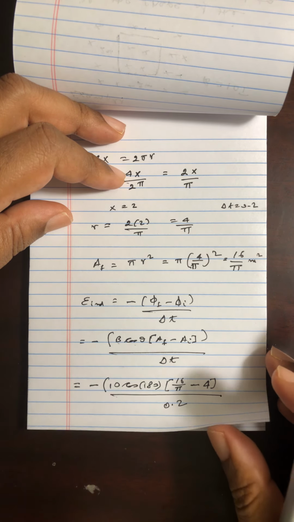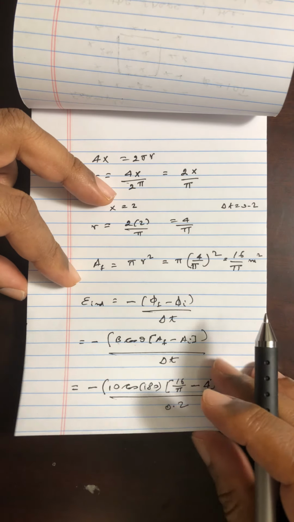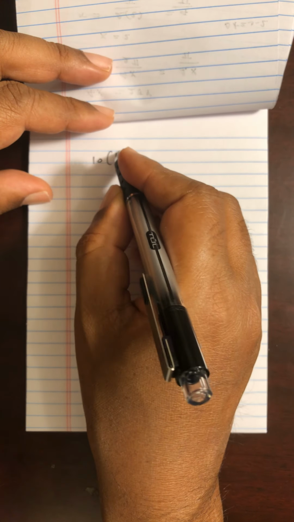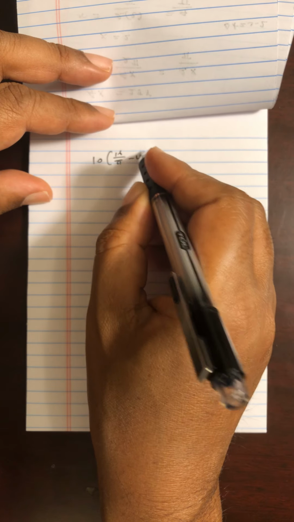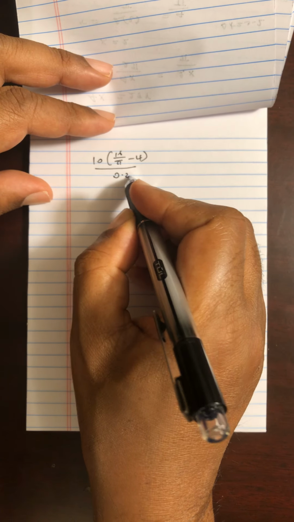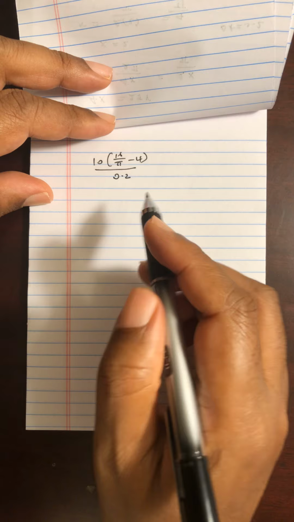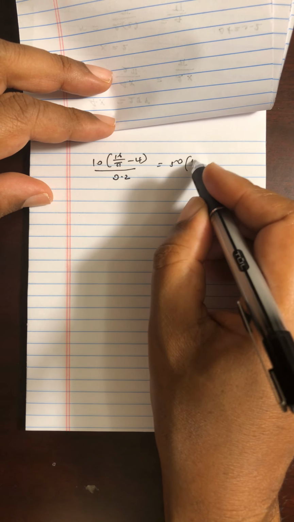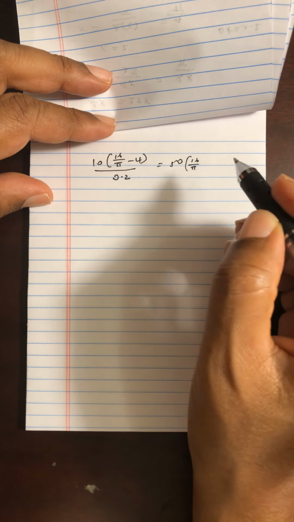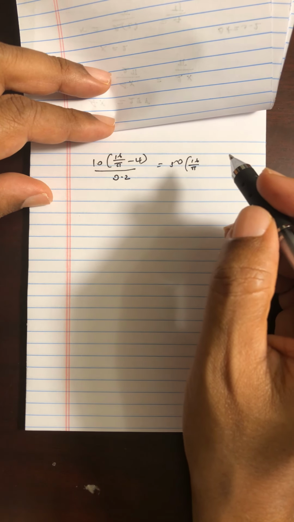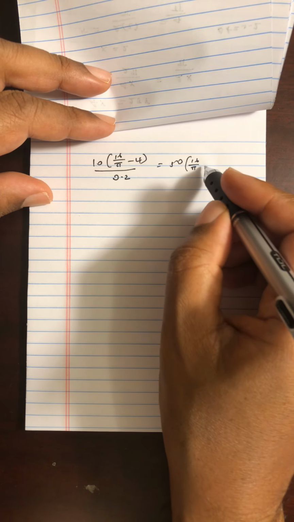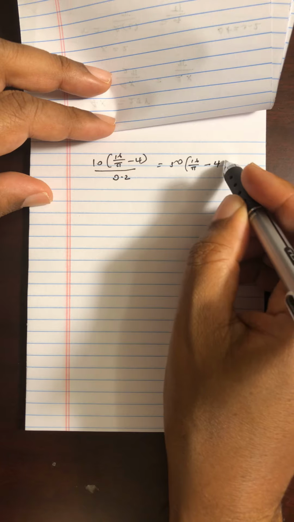So you've got -10, negative times negative is positive, so you just have 10 times 16 over pi minus 4 divided by 0.2, and 0.2 is 1 over 5, so that is 50, and then you've got 16 over pi, which is 5 point something, minus 4.